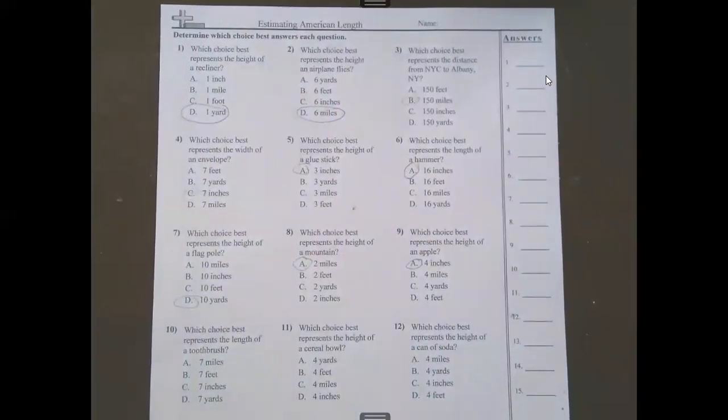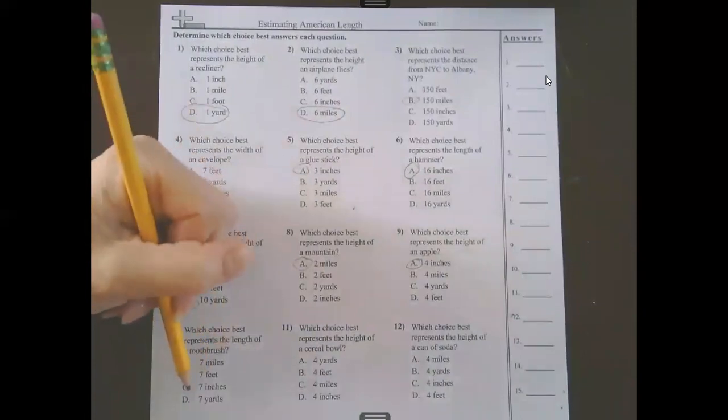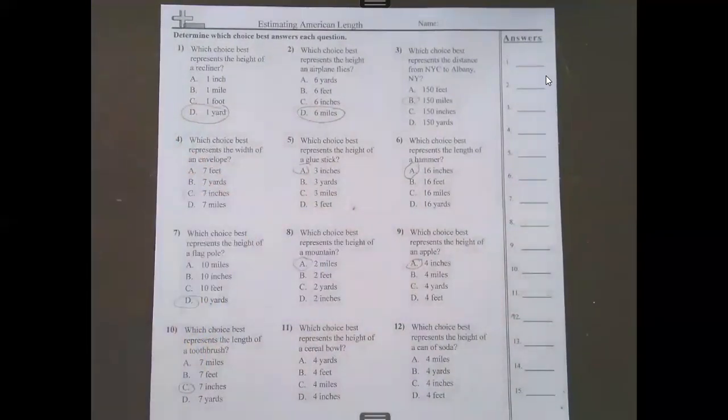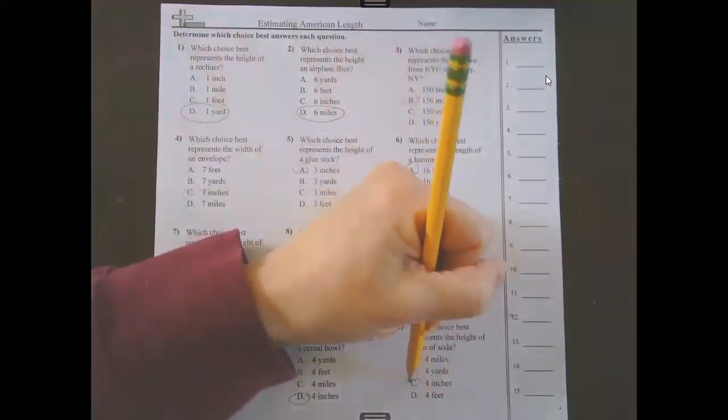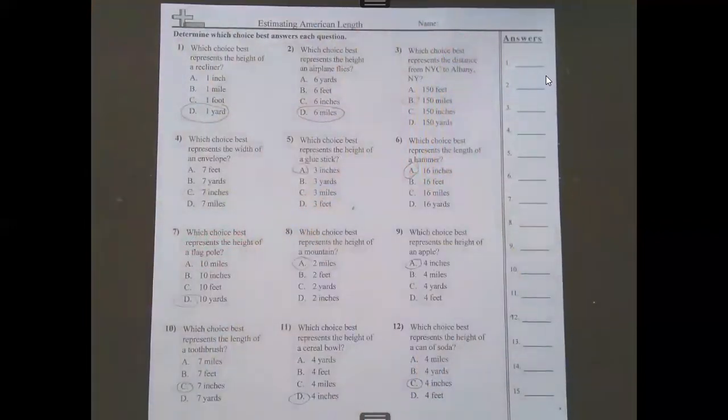Let's do 3 more. Which choice best represents the length of a toothbrush? Well, a toothbrush is kind of the same size as a pencil, so I'm going to say inches. And number 11, which choice best represents the height of a cereal bowl? I don't know about you guys, but I would probably use inches too. And number 12, which choice best represents the height of a can of soda? I would most likely use inches too. That is all for customary units of measurement.